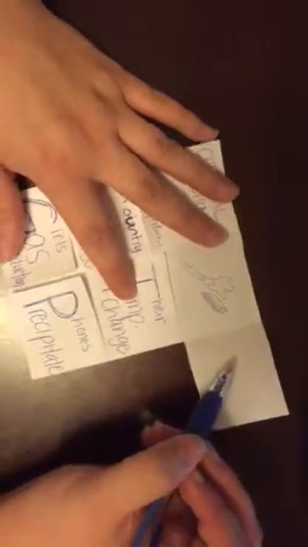Okay, so I just drew a stick with that red match head on it. This is going to be fire, and then a matchbox here. It doesn't have to be perfect. As long as it makes sense to you, that's all that matters.